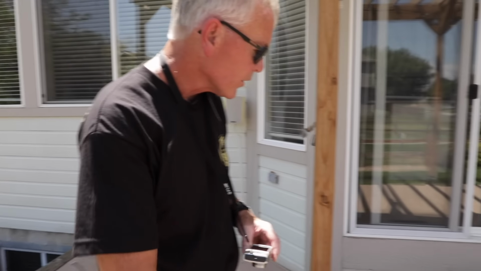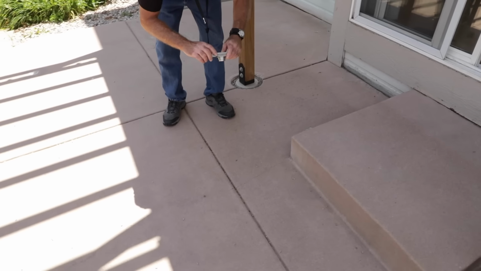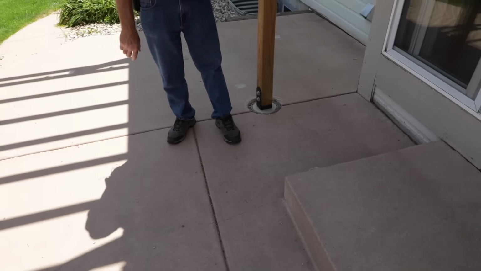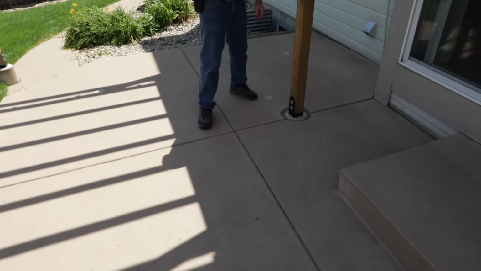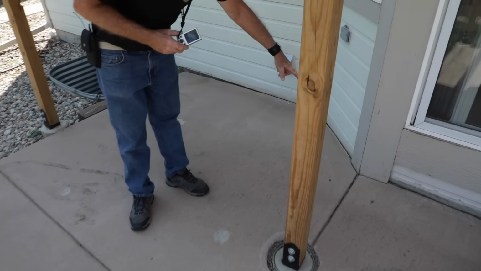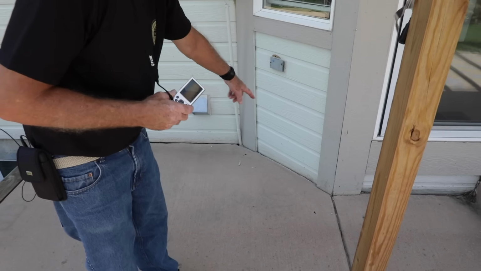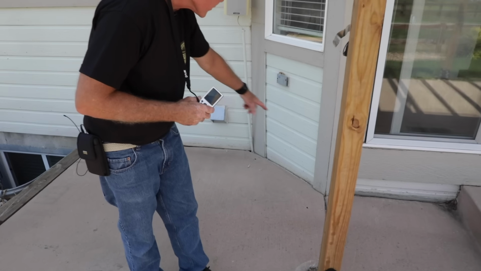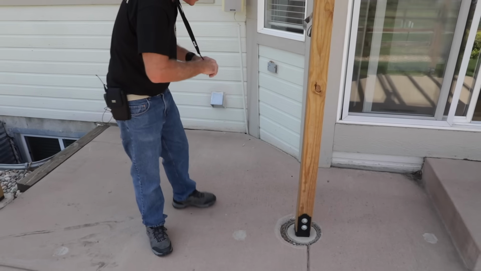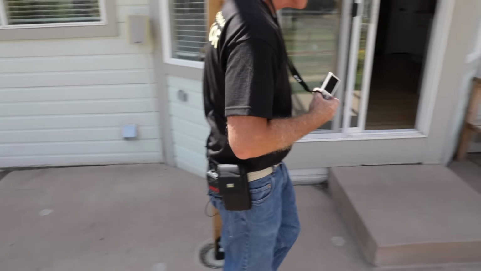So let's move out here into the center of the patio. Got a hairline crack here, pretty common. I think it's good practice to keep the patio where it meets the side of the house sealed. So I'm going to recommend some caulking or some kind of sealant along here to keep the water from getting down next to the house.